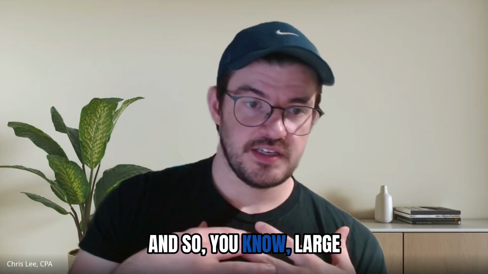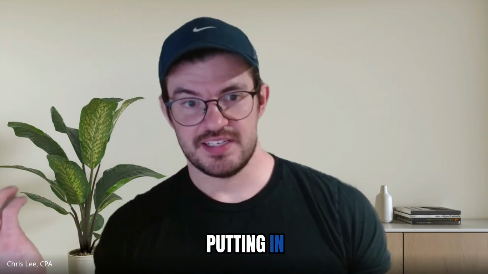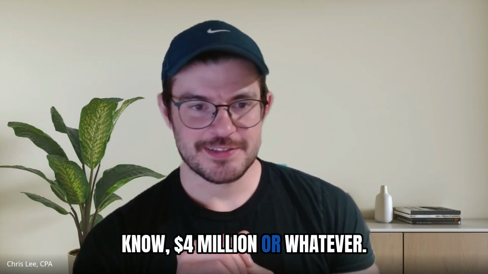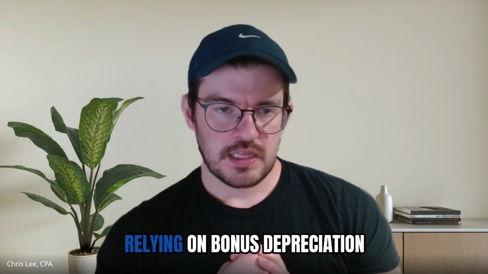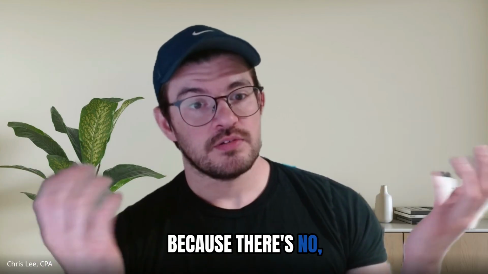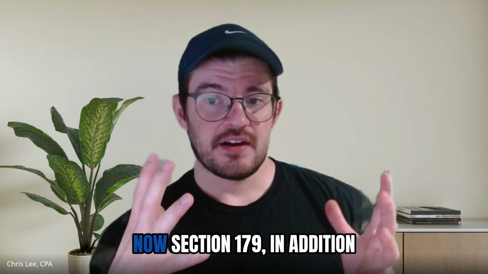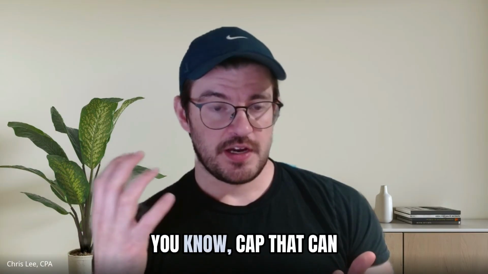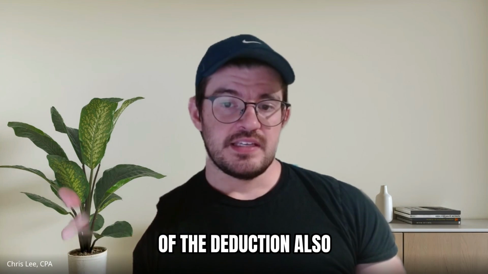And so large corporations basically don't use Section 179 because they're always putting in service assets of more than $4 million or whatever. What they usually will be doing is relying on bonus depreciation because there's no asset placed in service item there.